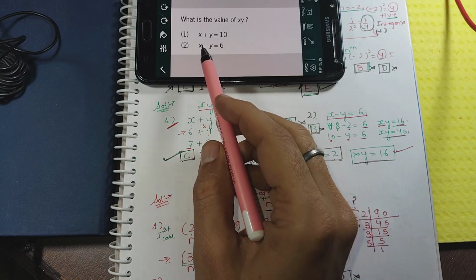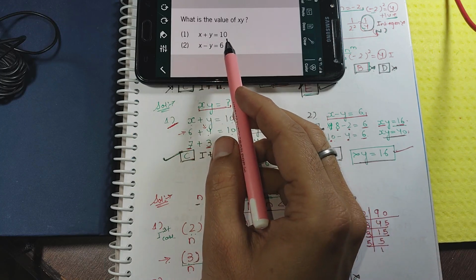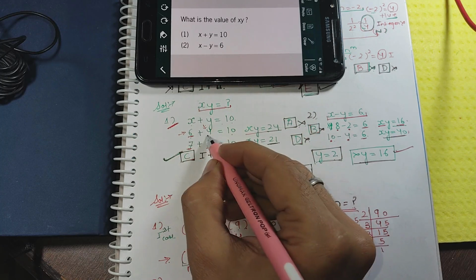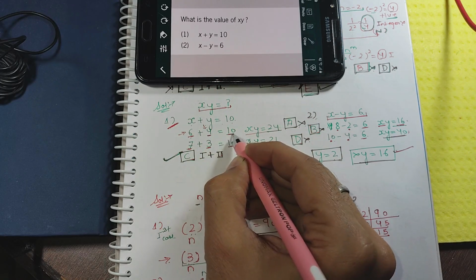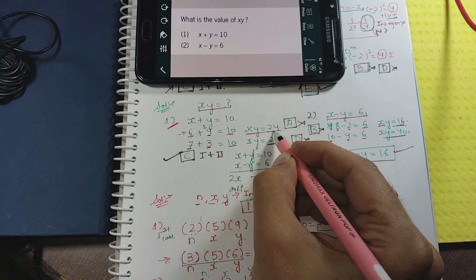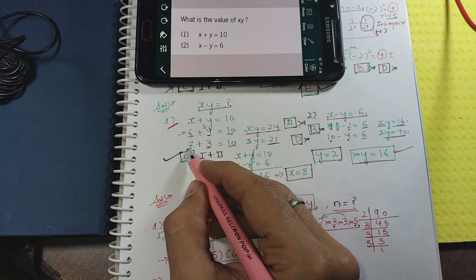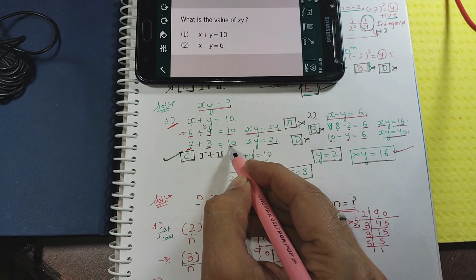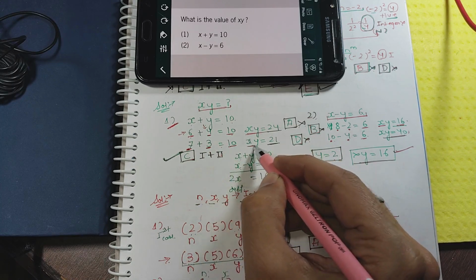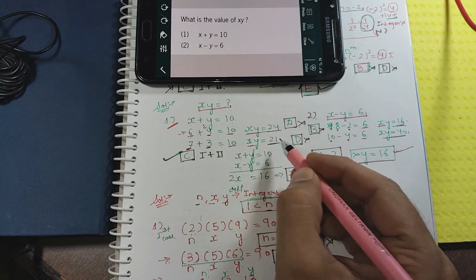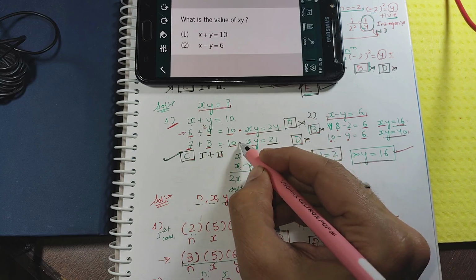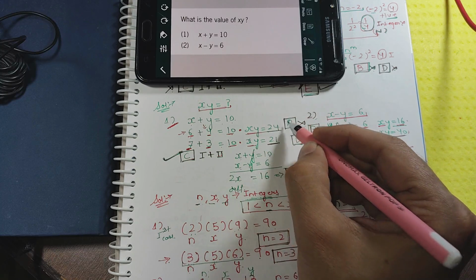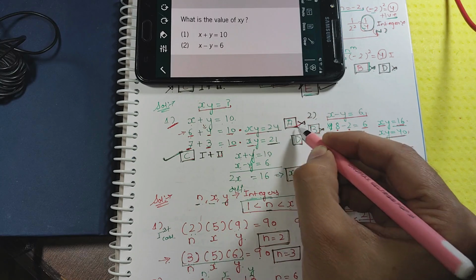So we can have different values for x and y so as to add up to 10. Let us suppose x is 6 and y is 4. 6 plus 4 is 10, and then multiplying x into y becomes 24. Now if I assume x to be 7 and y to be 3, their sum adds up to 10, but the product xy is 7 into 3, 21. So we are getting different values for xy. So we'll say that statement A is not sufficient to answer my question.